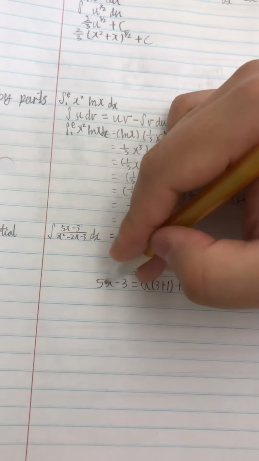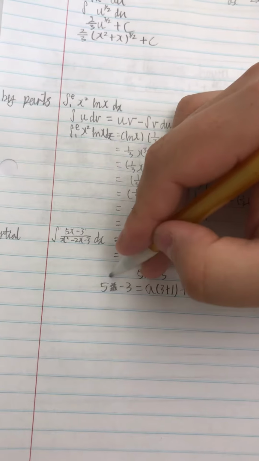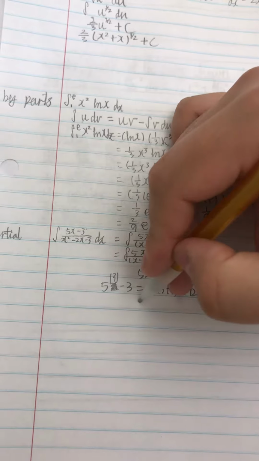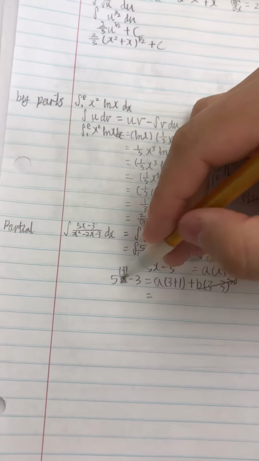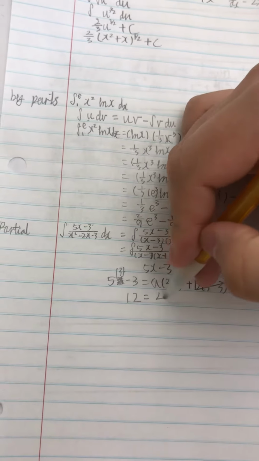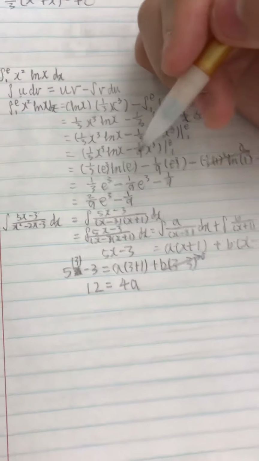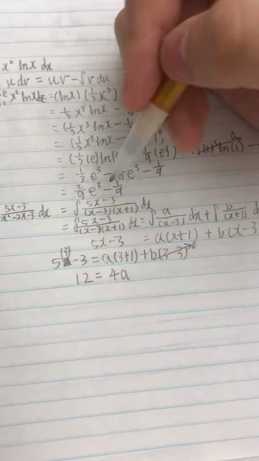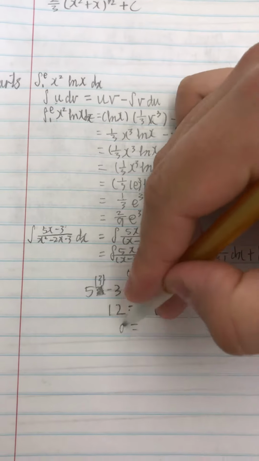So in this case, we will also write 5 times 3 minus 3, that's 15 minus 3, 12. And we have 4a on this side. So we should be getting a equals 3.